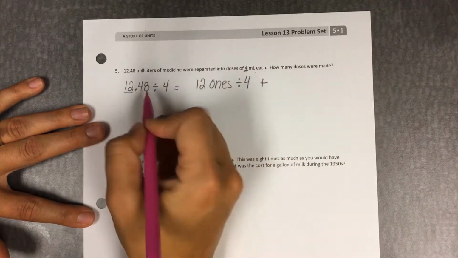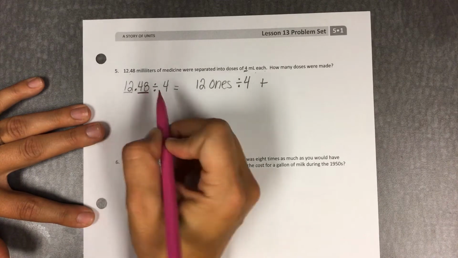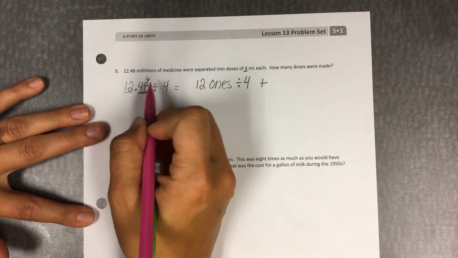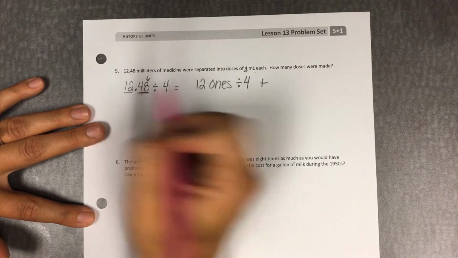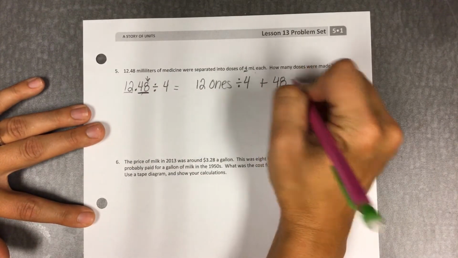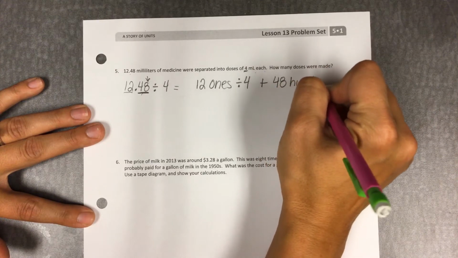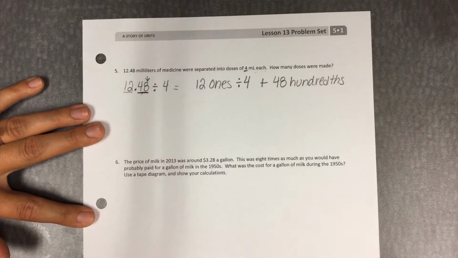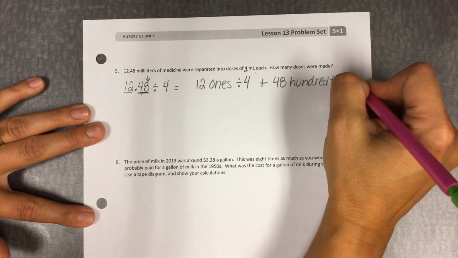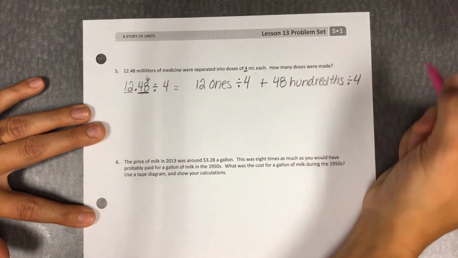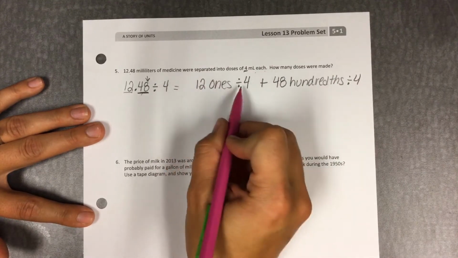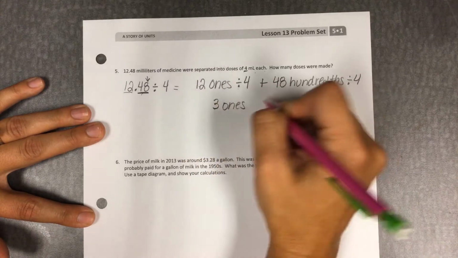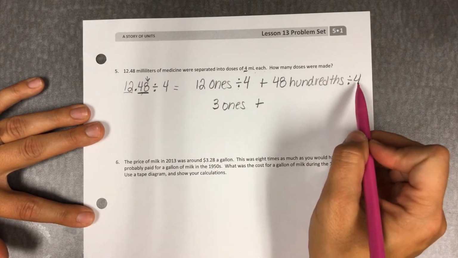And then I'm going to add, and I'm actually just going to do 48 hundredths instead of doing 4/10 and then 800ths, just because if I do the 4/10 and then 800ths, I feel like it's going to be too much work. And I'm going to divide that by 4. Okay, so now I can go ahead and divide this. Well, 12 ones divided by 4 is going to give me 3 ones. And then I'm going to add 48 hundredths divided by 4.